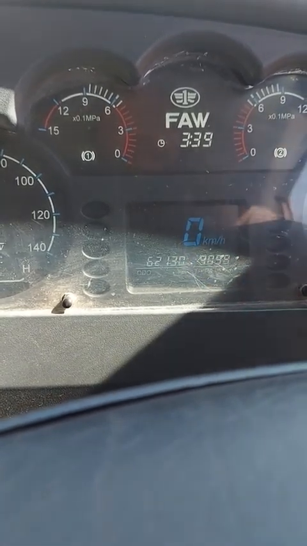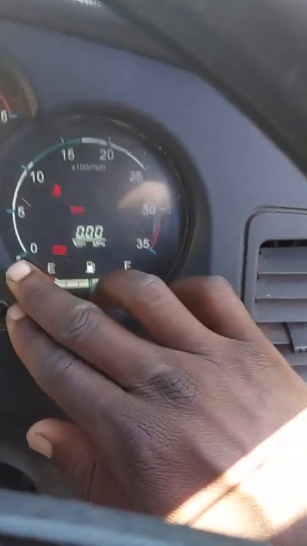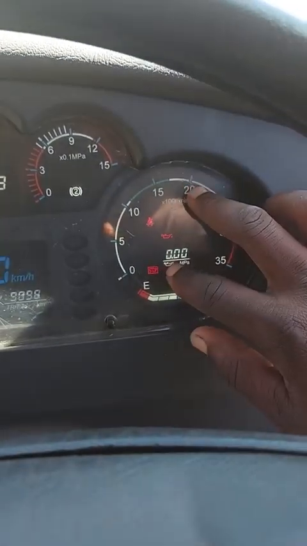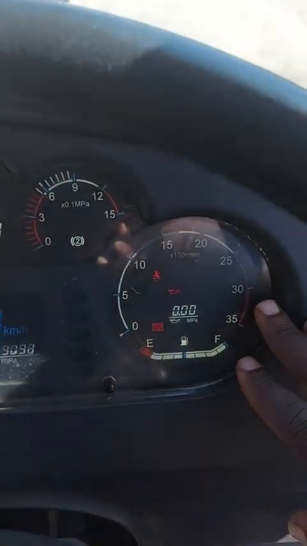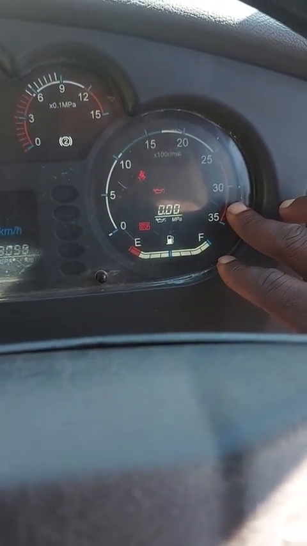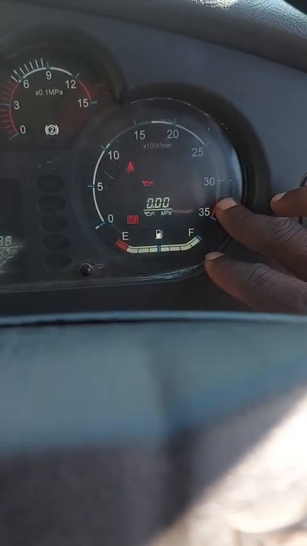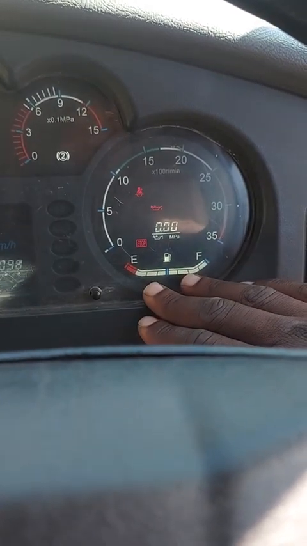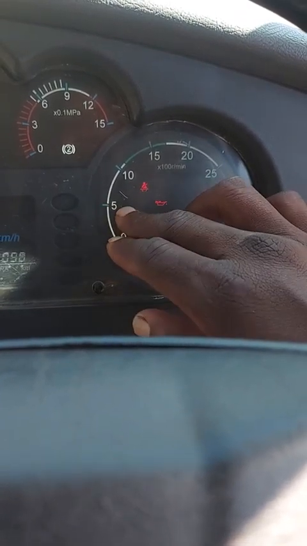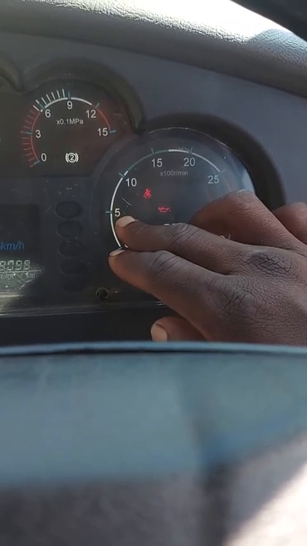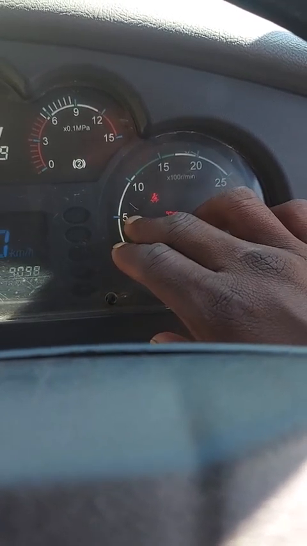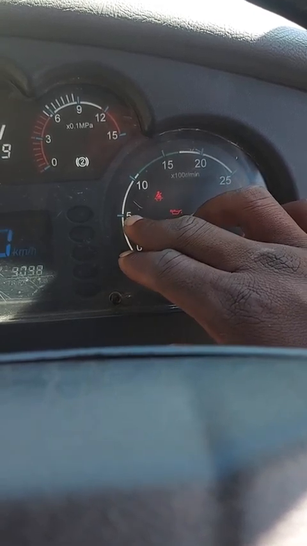That's how it is. Then this side, the numbers which are showing 0, 5, 10, 15, 20, 25, 30, 35. It shows the rev counter. We call it a rev counter, or the revolutions, showing how the engine is revolving. If you want to engage the gear, once you start with gear 1, most of the trucks will show at 5, others will show below, others a bit above 5, others will be 6. That is what we call idling.